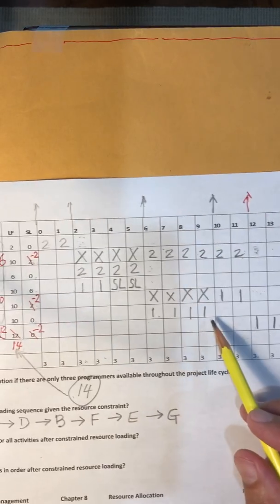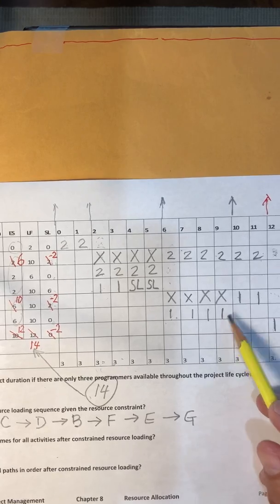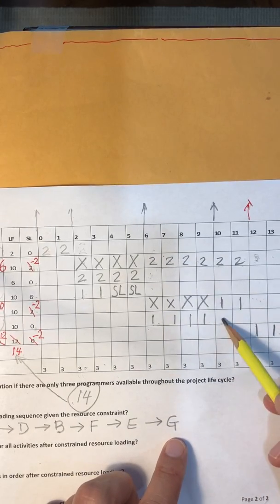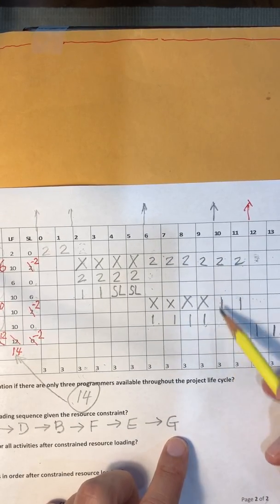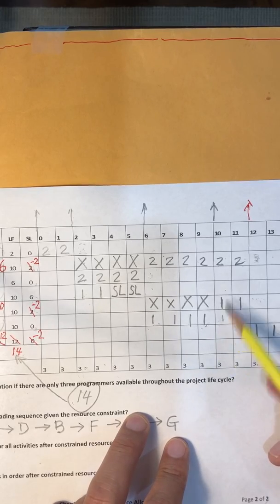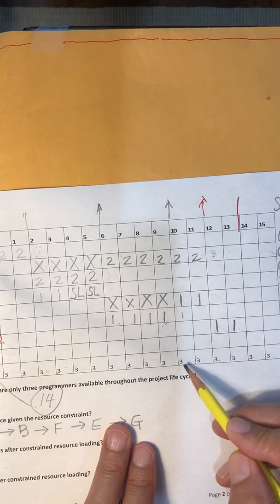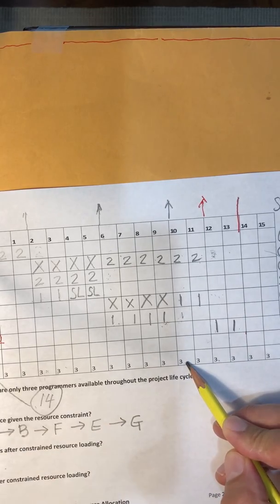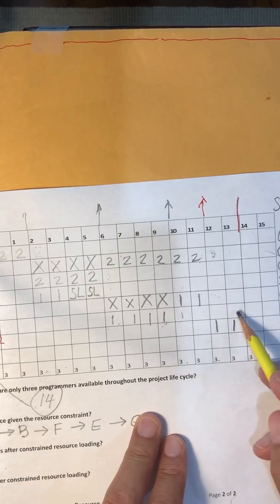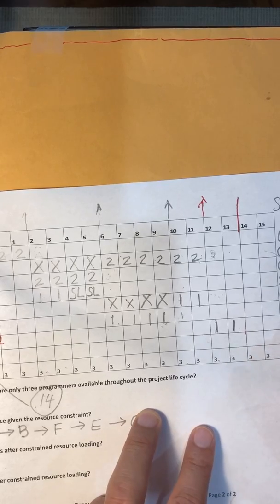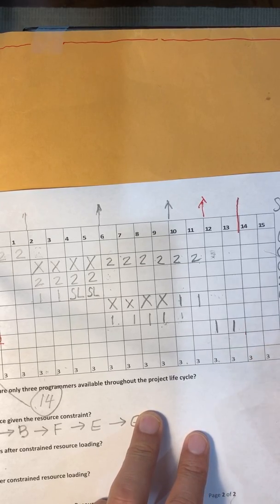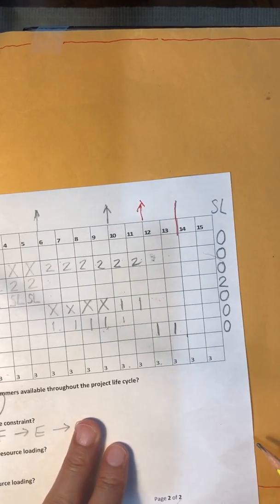And F, the first criteria just failed because if we move here, it would add up to 4, which would go beyond the resource availability. So the last activity, we never delay the last activity, always 0 slack time.